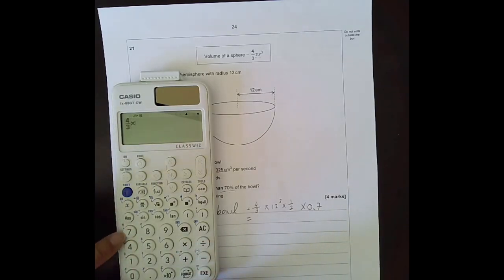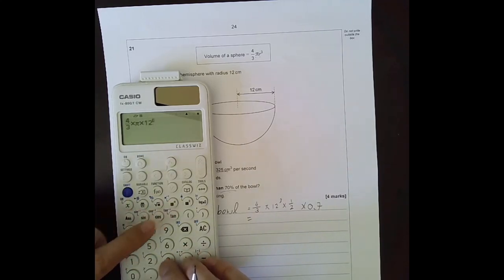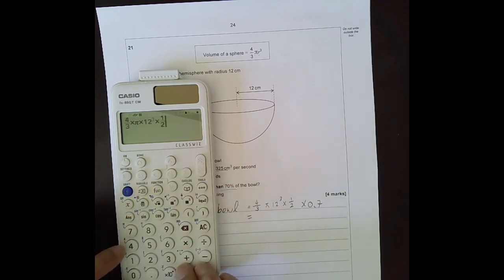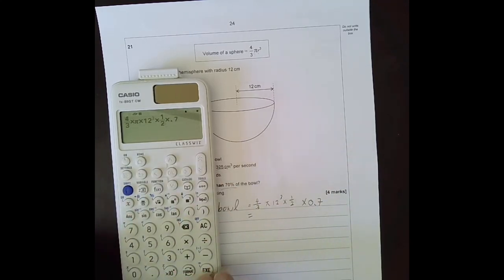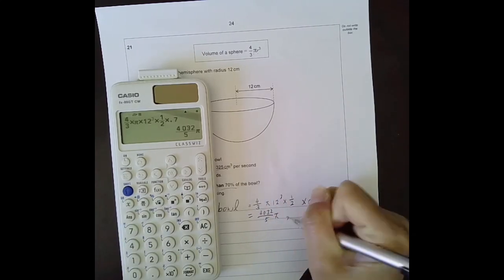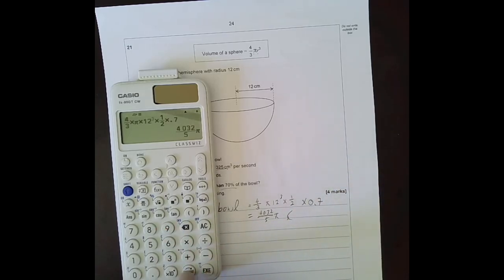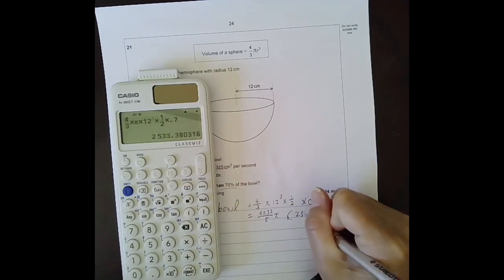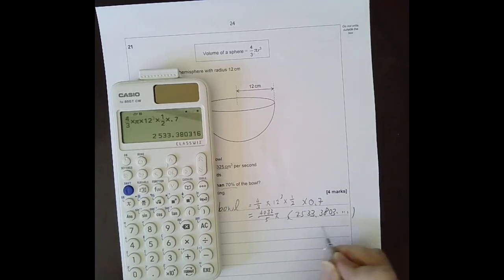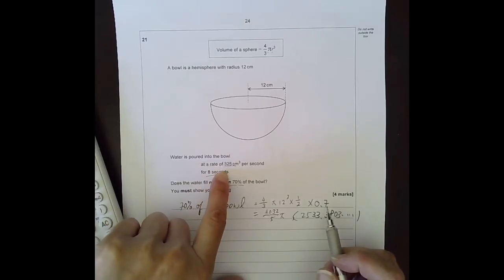Our pi is located at shift 7, times 12 cube times half times 0.7, 70%. Ooh, nice number. Just for comparison, I change it into a decimal to have a look. So it's 2533.3803 and so on. Alright, just to give a sense, because we just need to compare.